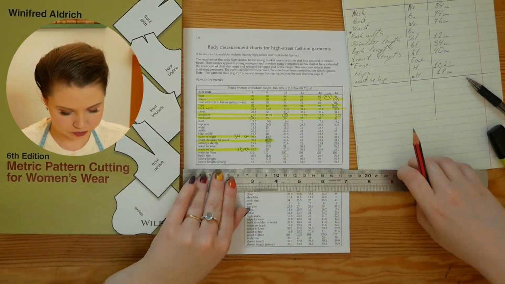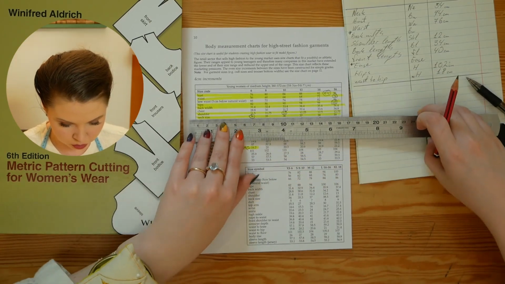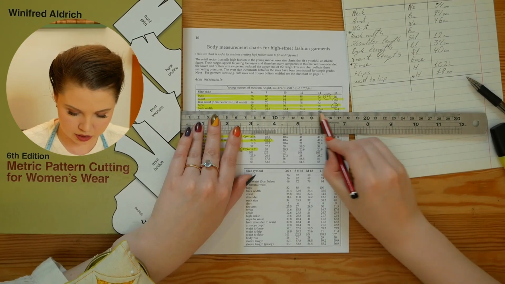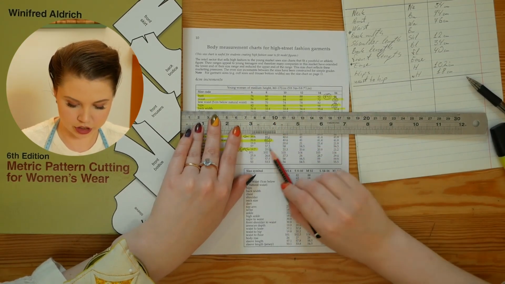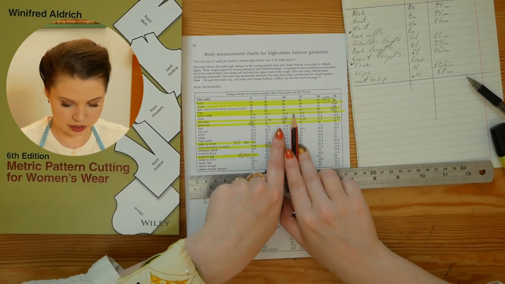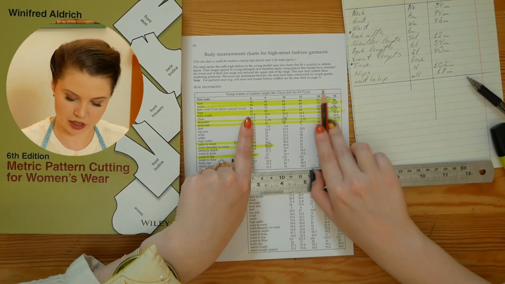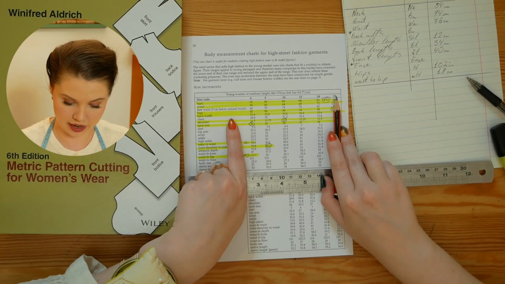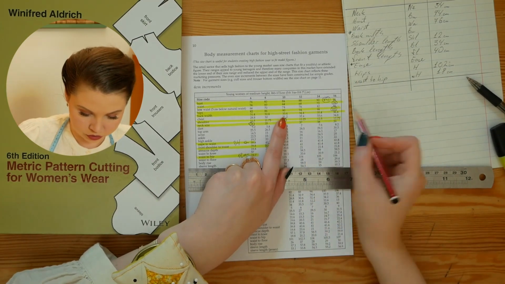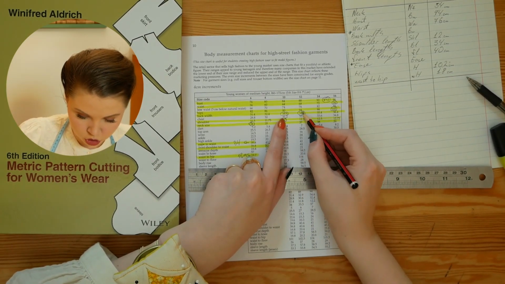You can have a look along the back width line and think to yourself which one of these numbers is kind of average for all your other numbers. So some of my numbers are right at the 6 end and some of my numbers are at the 14 to 16 end. So I would pick either the size 10 or the size 12 back width measurements to work with. I hope showing you this comparison process will help you figure out what's best for you and your body.